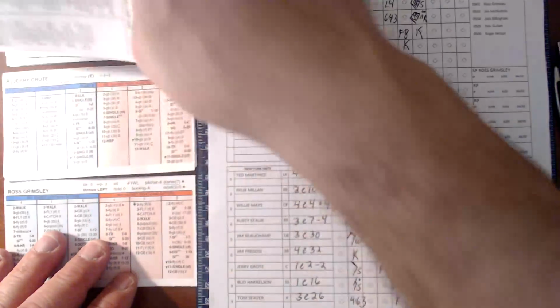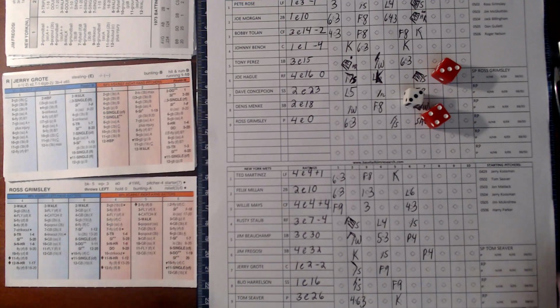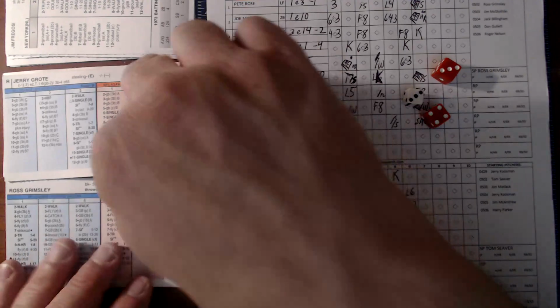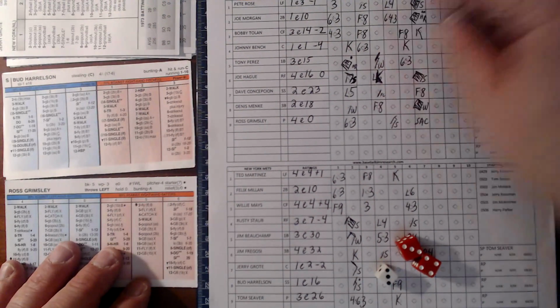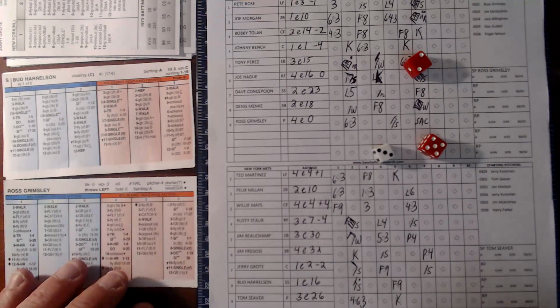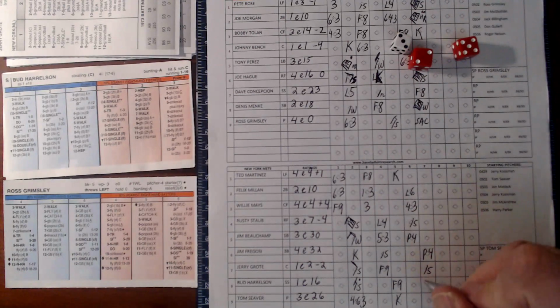Jerry Grote. 3-7. Single off the left-hander. Grote 2 for 3 today. Nothing for Harrelson. 3-7 versus a lefty. Fly out to center field.